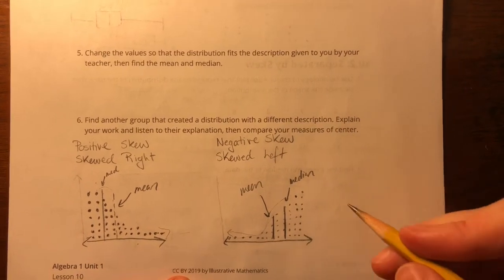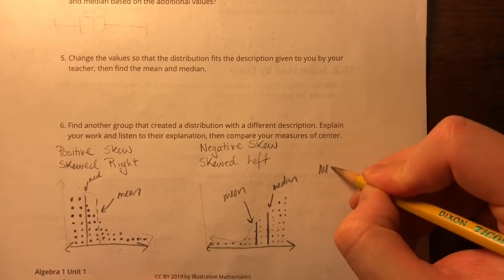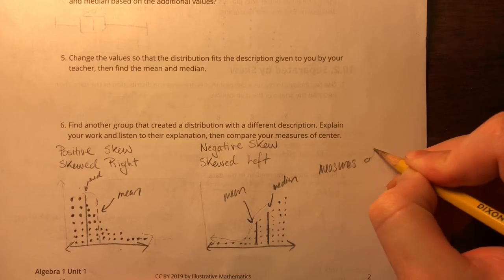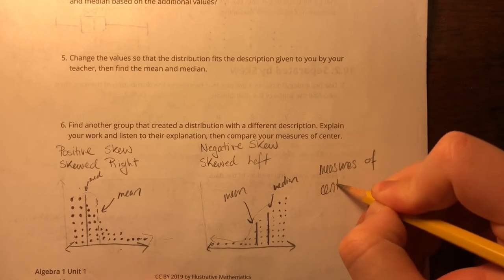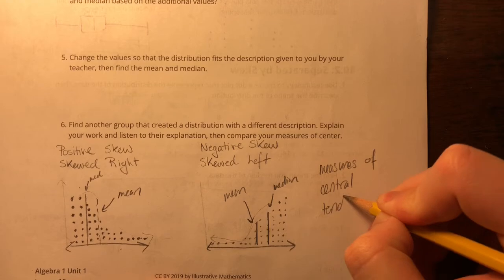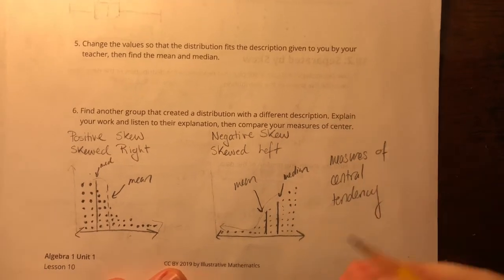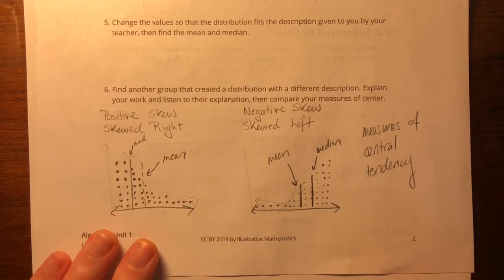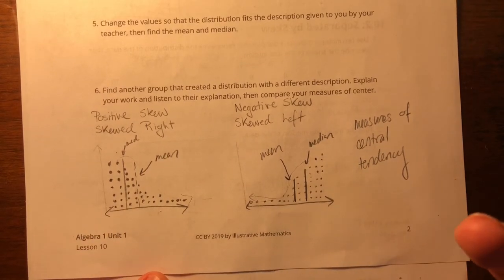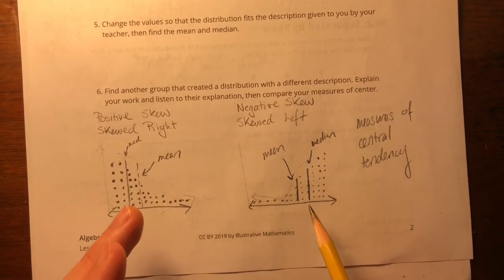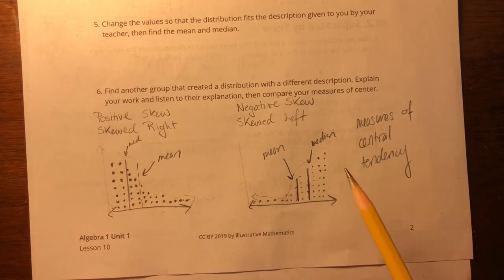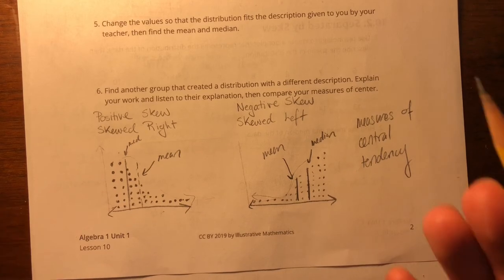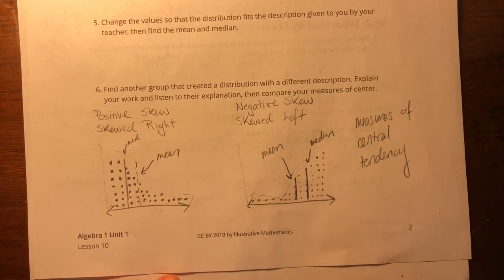Mean and median are both what we call measures of central tendency. That means they measure where the middle of something is, what people should expect, a typical response. However, we can see that means can be far more variable. They change more. They can be altered by these skews, whereas a median is more likely to always be close to the center.